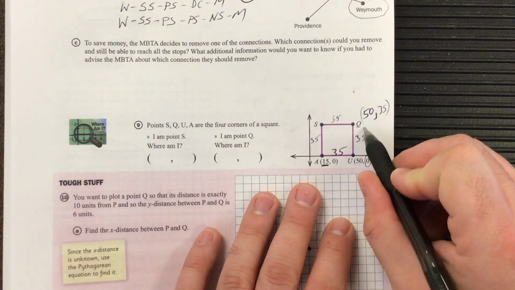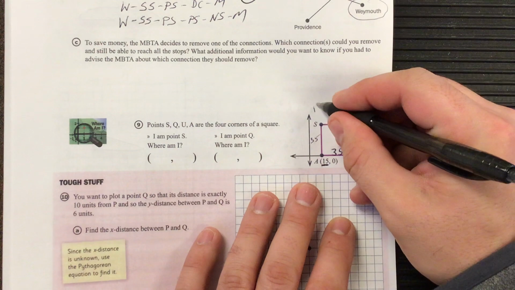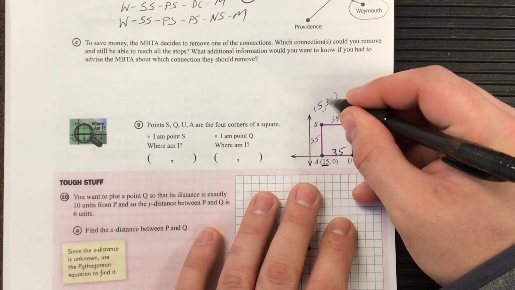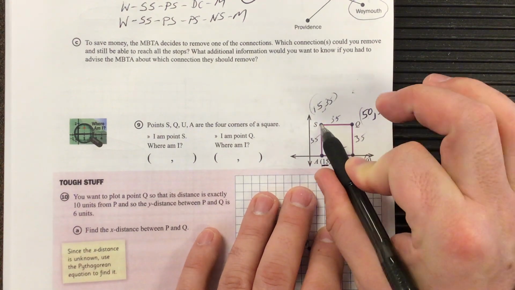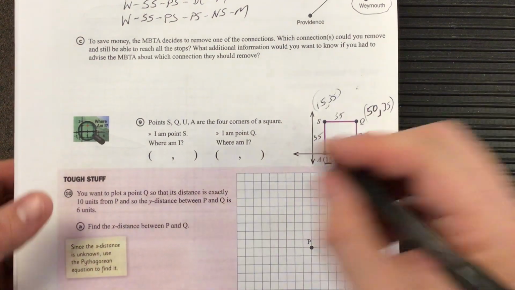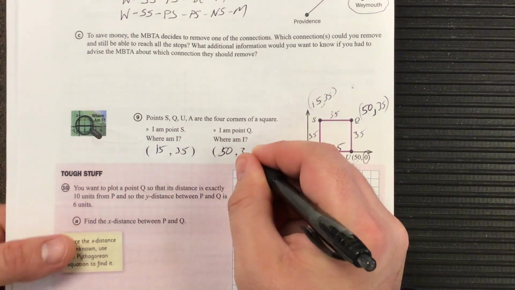Notice about these two, Mel. What's true? It's 15, 35. So it's not left or right anymore. It's 35 up. So S is at 15, 35. Q is at 50, 35.